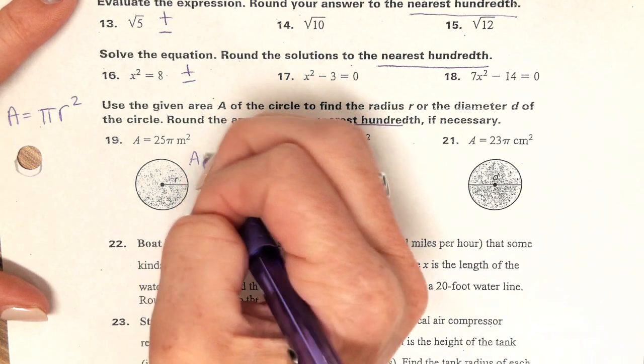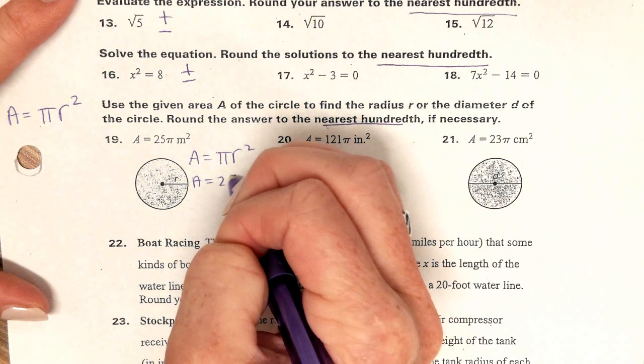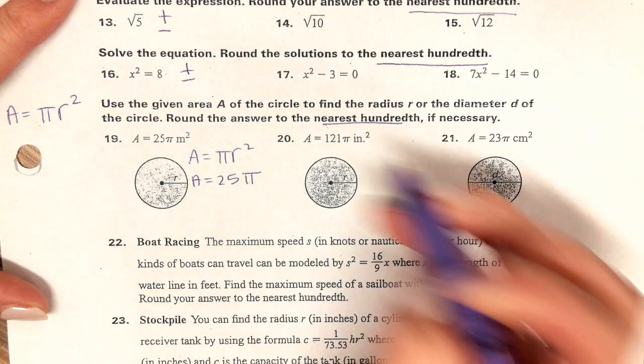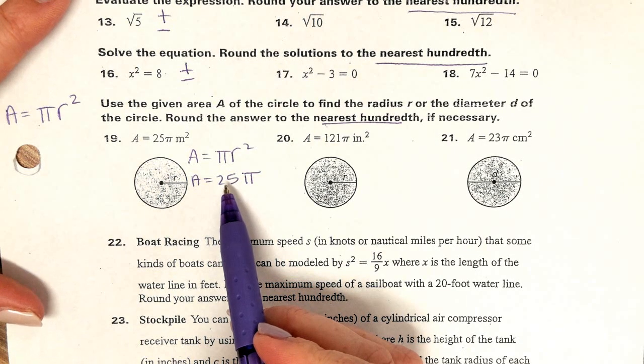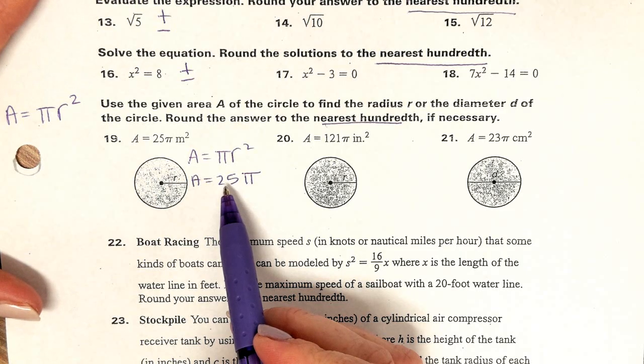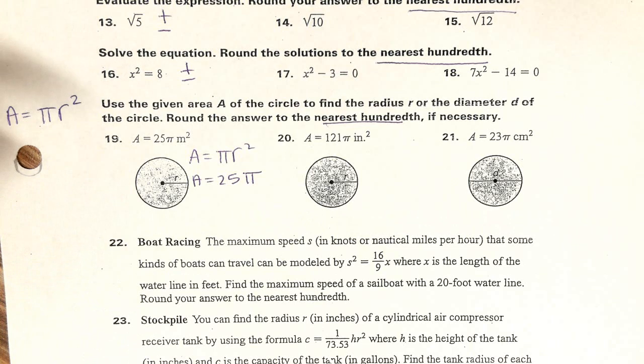So, if area equals pi r squared, they're saying the area is 25 pi. So basically, you're just saying what number times itself was 25. You see what I'm saying? Yes? So, would you need a positive and a negative for radius? Yes or no? All you need is the positive.